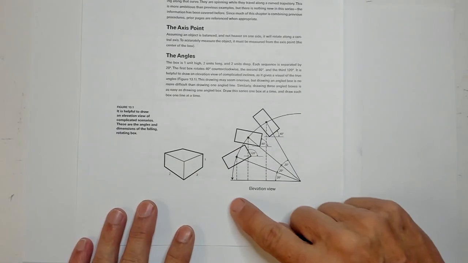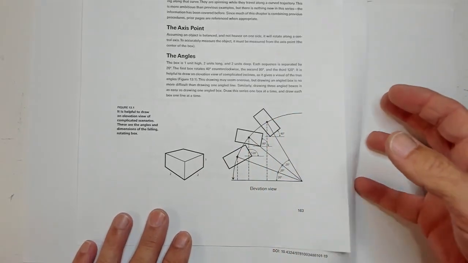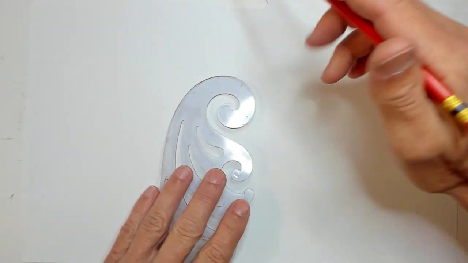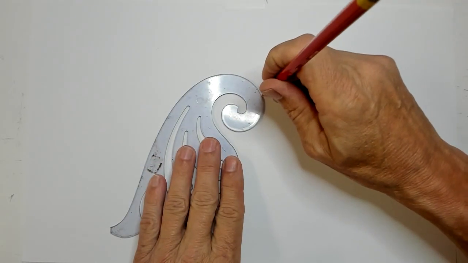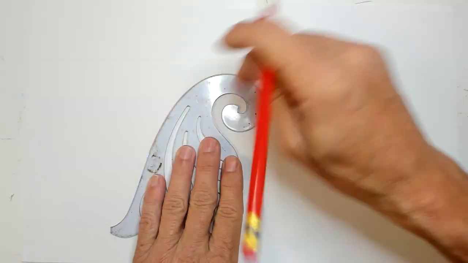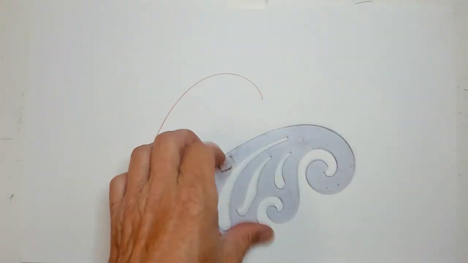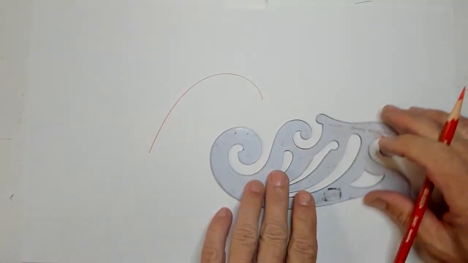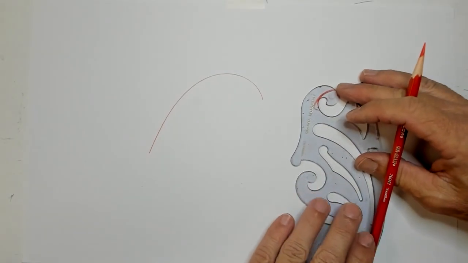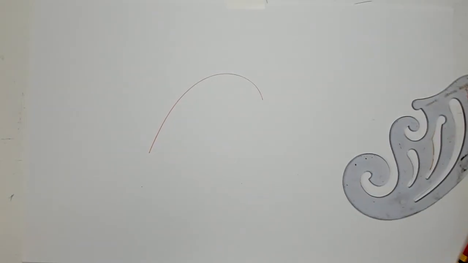So this curve can be anything that you would like it to be. It doesn't have to be an arc. You can take a French curve and you could plot a line like that. It could be any curve that you desire.